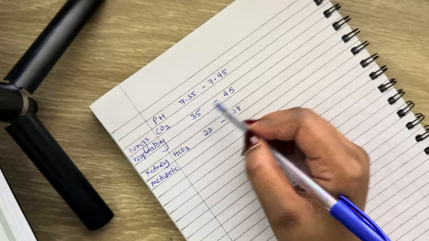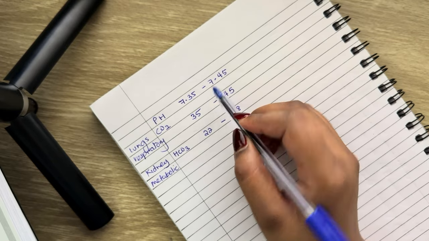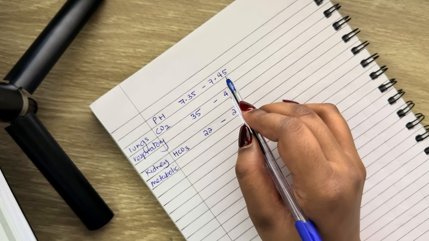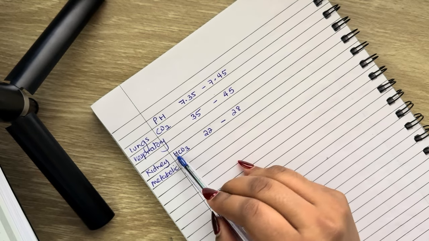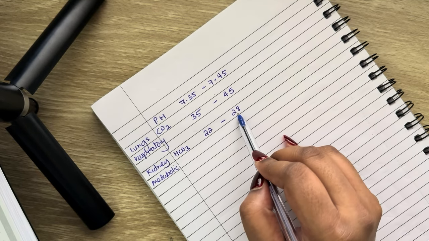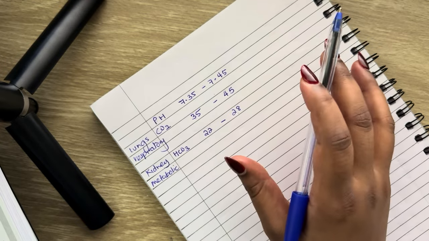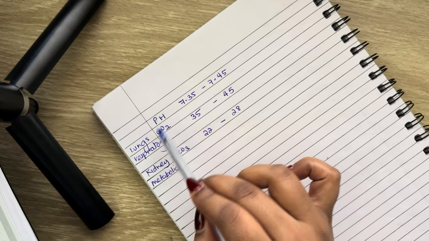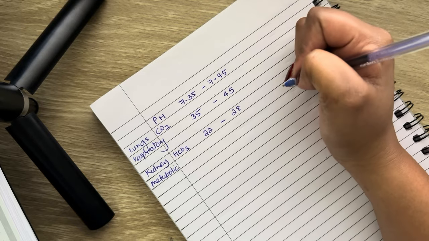Any number between 35 to 45 is normal and is compensated. Respiratory, it's compensated. Any number between 22 to 28 is compensated by the kidneys. That's metabolic. So you don't have to remember lungs or kidney, just know pH, respiratory, and metabolic. That's all, right?